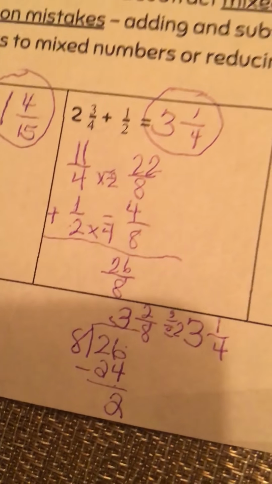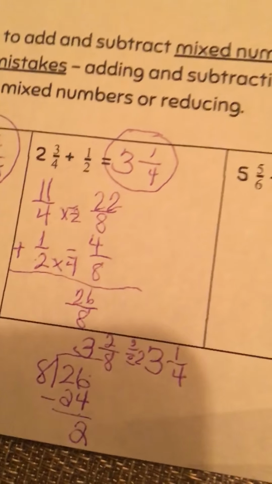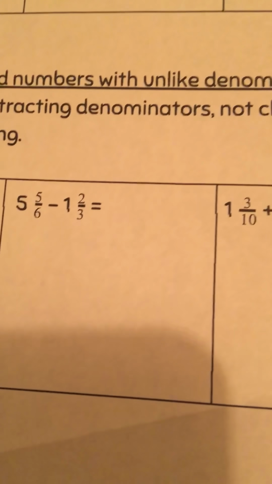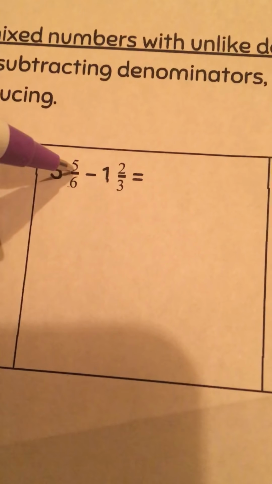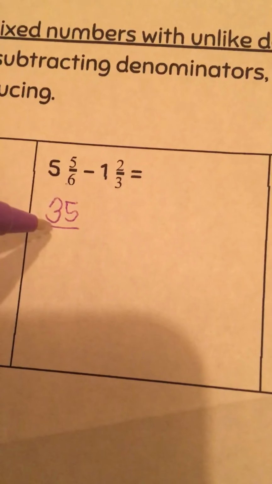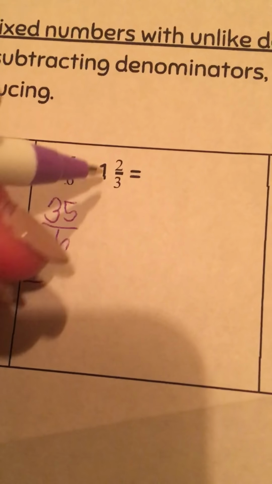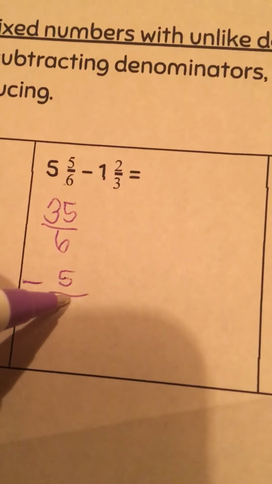So hang in there if you're still on so many steps with this, okay? All right, even more steps. We have 5 5/6 minus 1 2/3. So I'm going to do 5 times 6 is 30 plus 5, so 35/6 minus 1 times 3 is 3 plus 2 is 5, so we have 5/3.